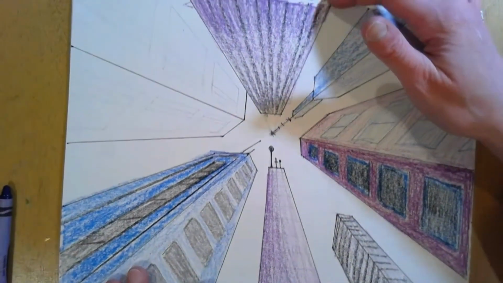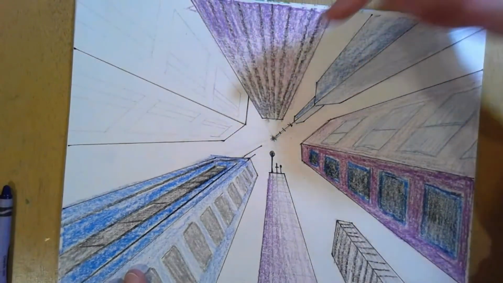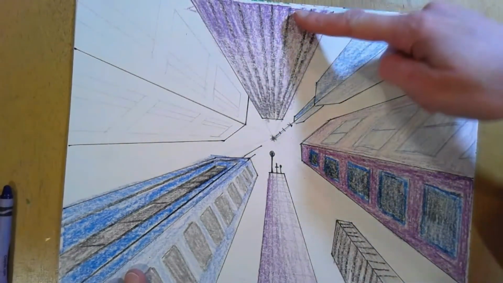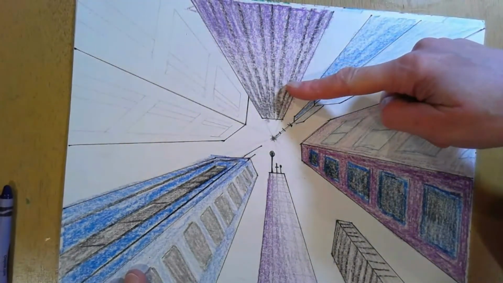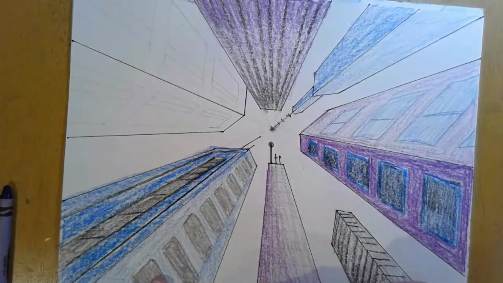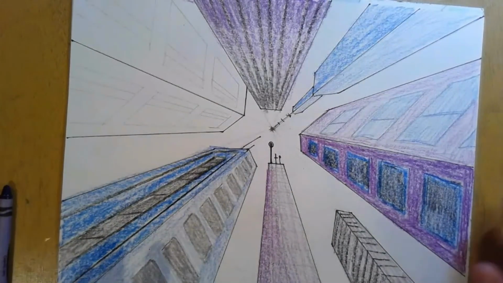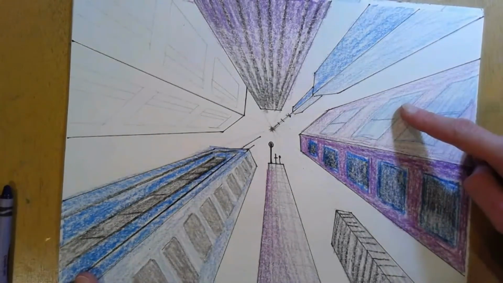If you look at this building, I shaded from the bottom very dark and I got lighter as it got higher. And then on this building, I shaded on one side dark value and it got lighter as it got closer to the other side. So those are two options for how to add value to a flat building and not a 3D building.